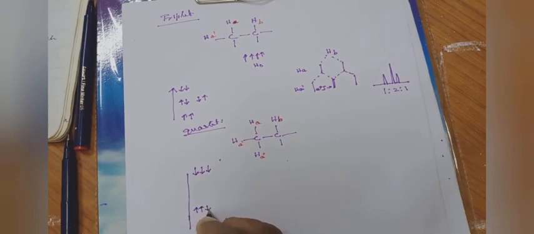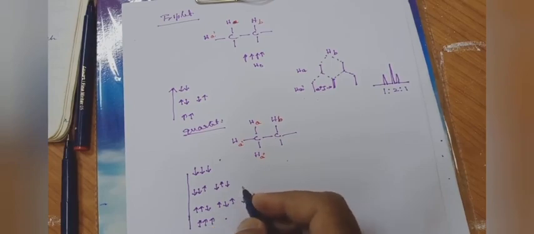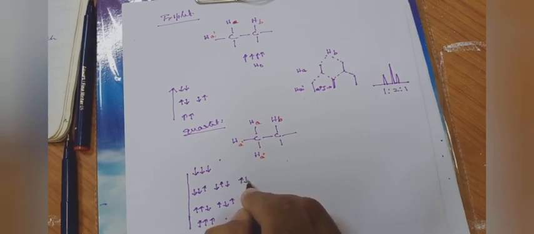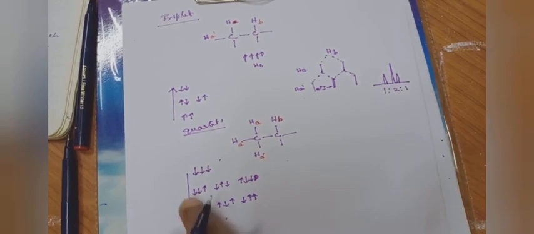The next has 2 protons with alpha and 1 beta, and another has 2 protons with beta spin and 1 alpha. So there are 4 possibilities.